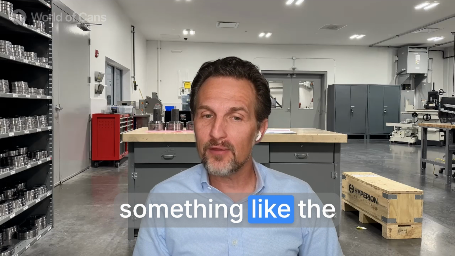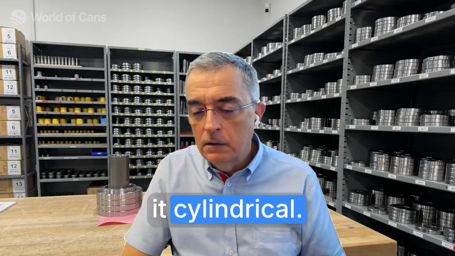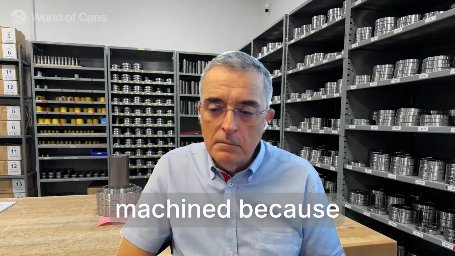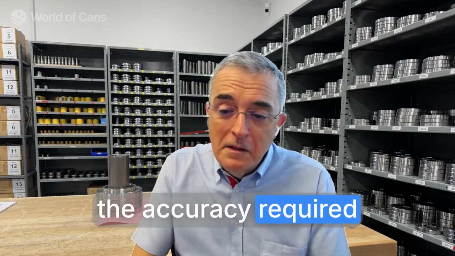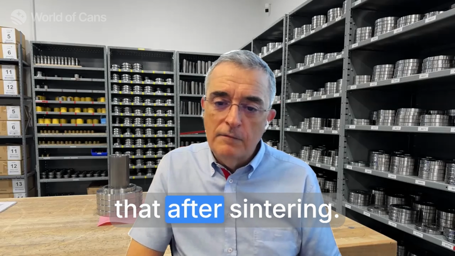What about something like the step or the transition? No, we leave it cylindrical. The step transition or even the lower transition is not machined because the accuracy required by the finished punch is so tight that you cannot achieve that after sintering.